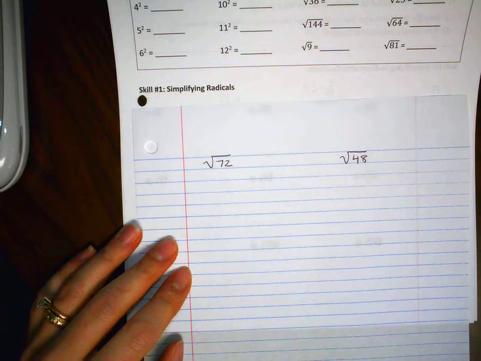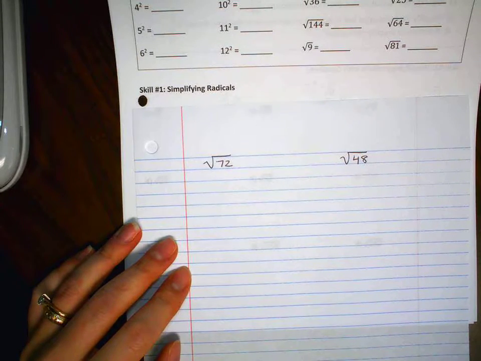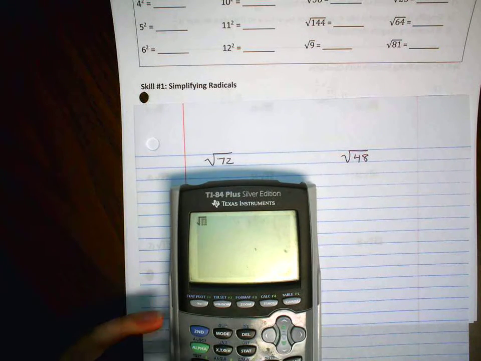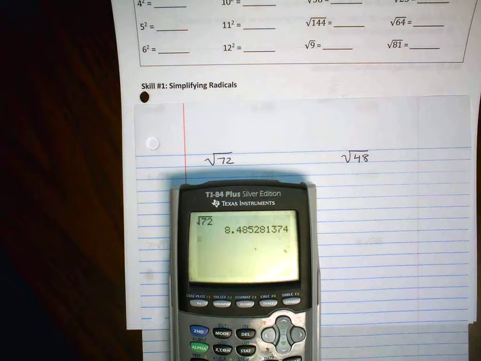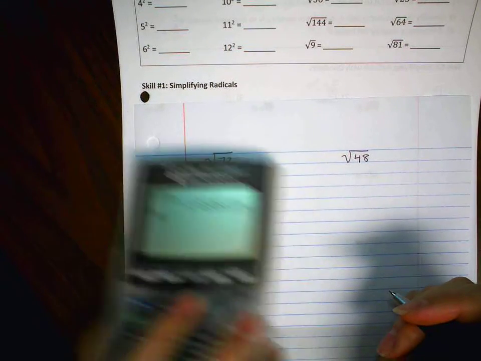Okay, this is a review on how to simplify radicals without using your calculator. If it's not a perfect square and I put something in my calculator, I'm going to get a decimal, and that means at some point I have to round, which means my answer is not as exact as I would like. So if I put the square root of 72 in, I get this decimal. The calculator has probably cut it off and rounded, so we want to be able to simplify this without rounding.